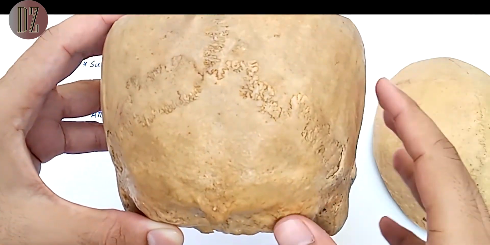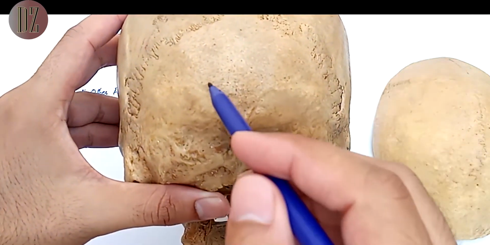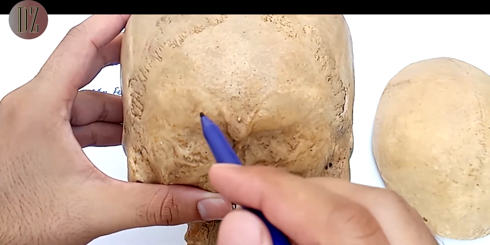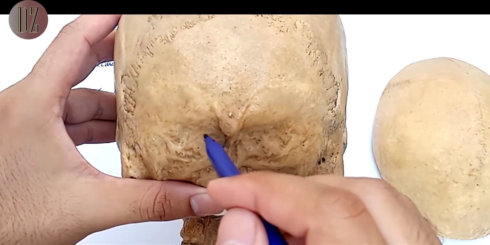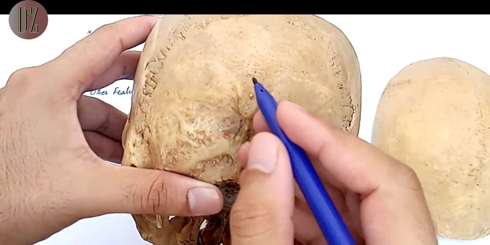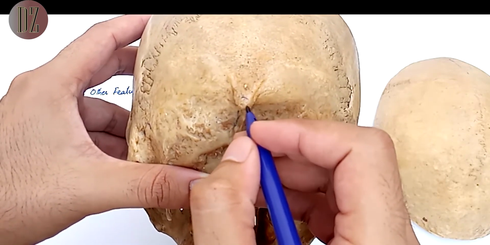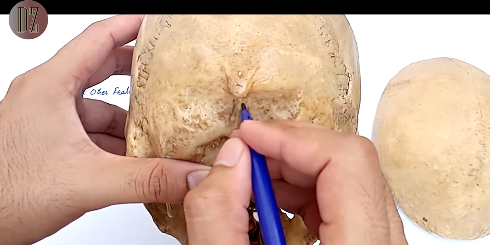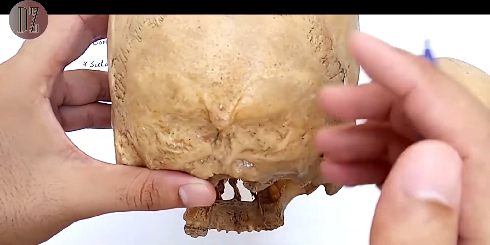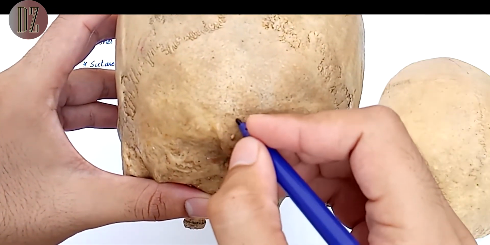The second point is the external occipital protuberance. This is the point where the junction of head and neck meets. The median point, the prominence of the external occipital protuberance, is called the inion, and above this point is the occipital point. This point is called the occipital point.